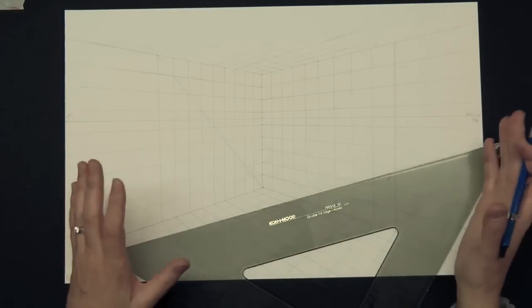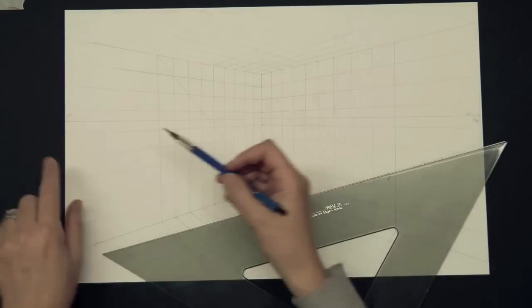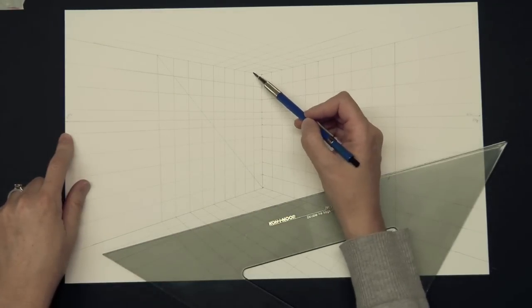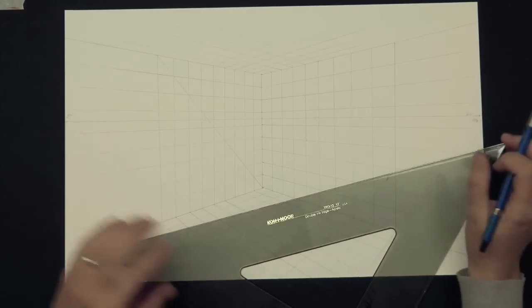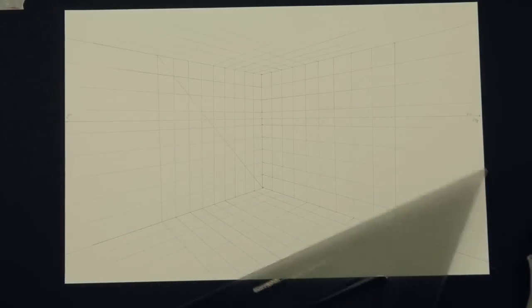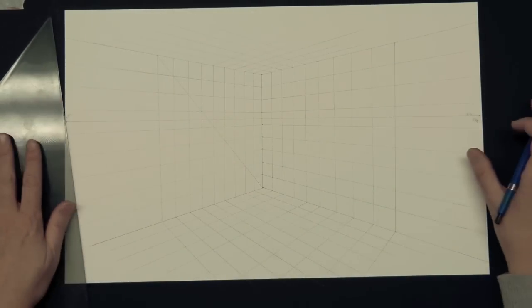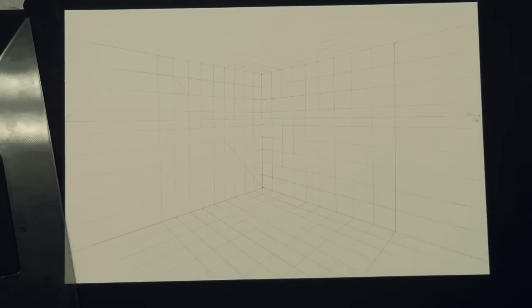So anyway, same sort of process. We just line up our vanishing point with the top then of each of these foot marks and extend our line out. So that creates our ceiling grid. Anyway, there we go. There is a nice perspective grid whipped out very quickly, and now we can start doing a real drawing.